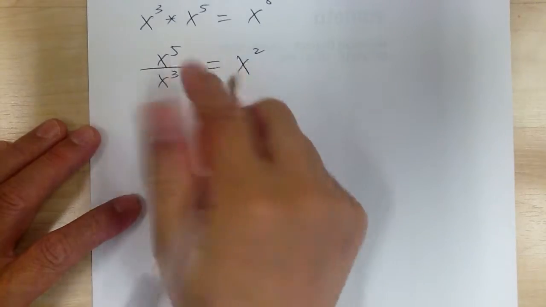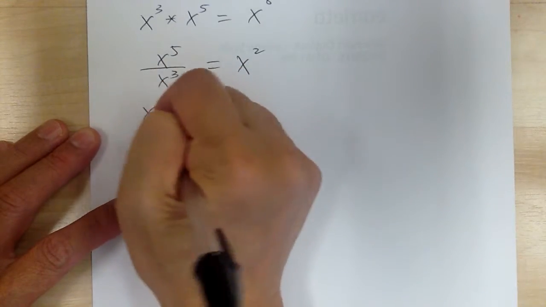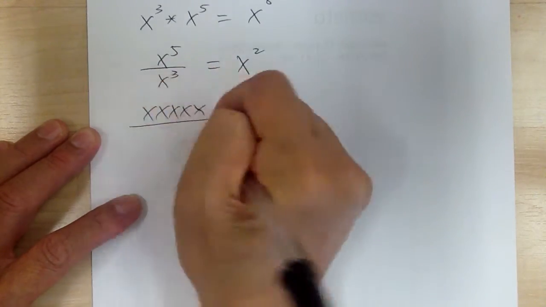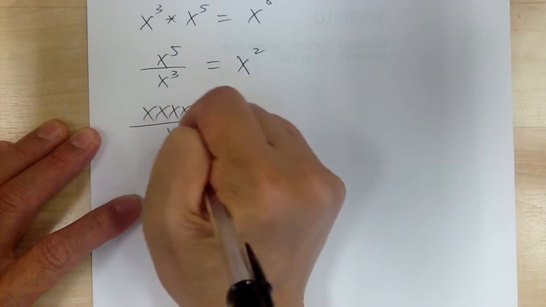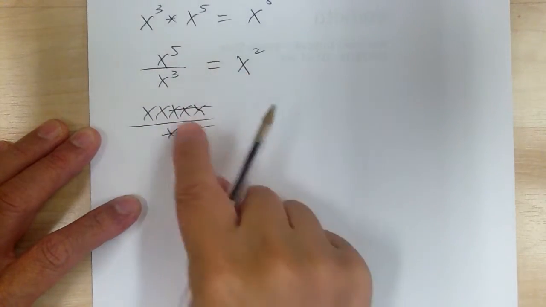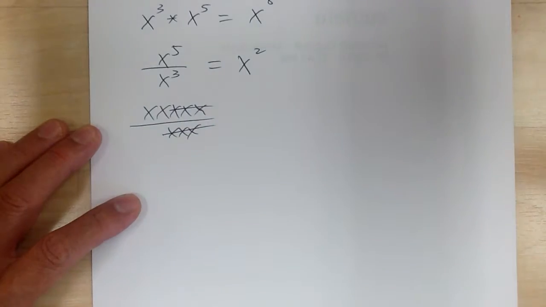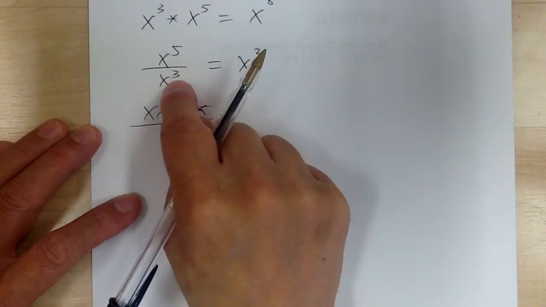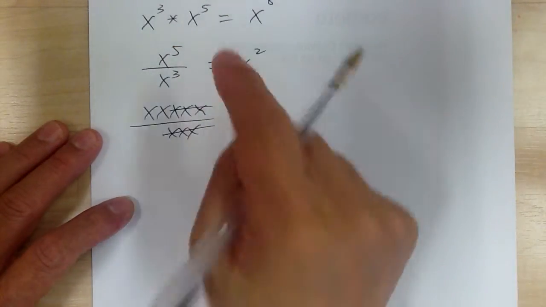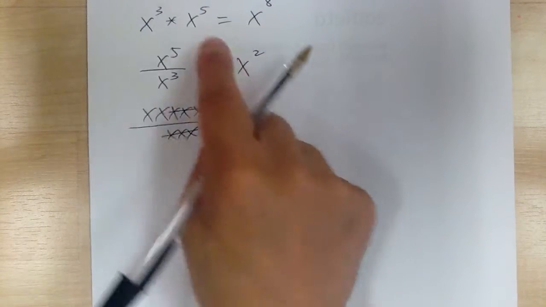And the reason for that is the x to the 5 means there are 5 of them on the top. X to the 3 means there are 3 of them on the bottom. So this will cancel with that. That's where the 2 came from. There are 2 of them. Okay? So again, when you have division, you subtract. When you have multiplication, you add the exponents.